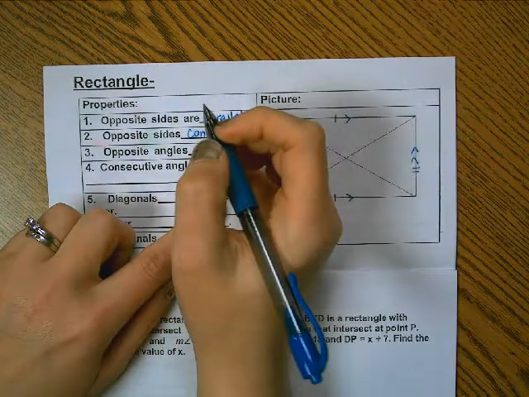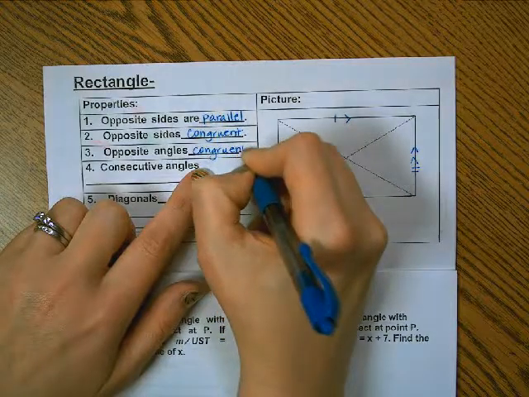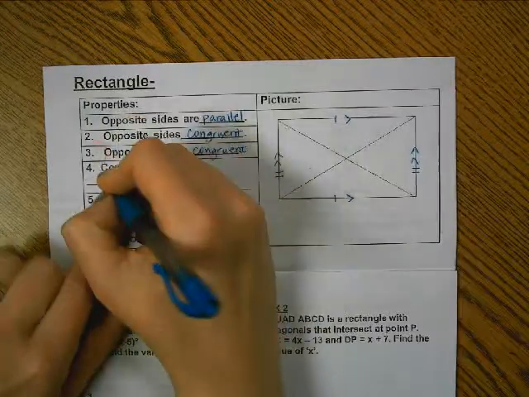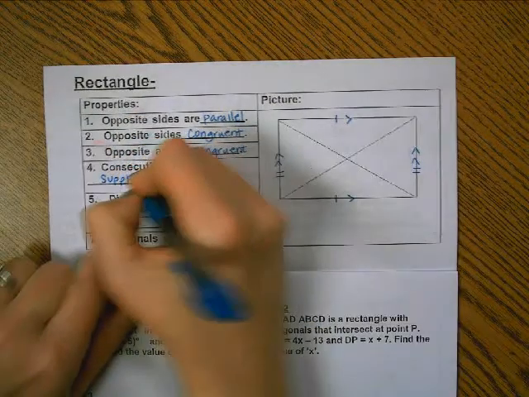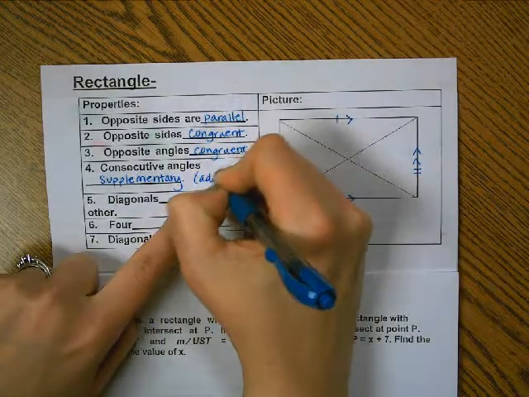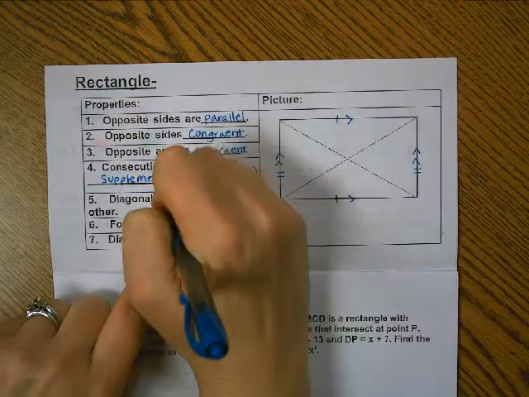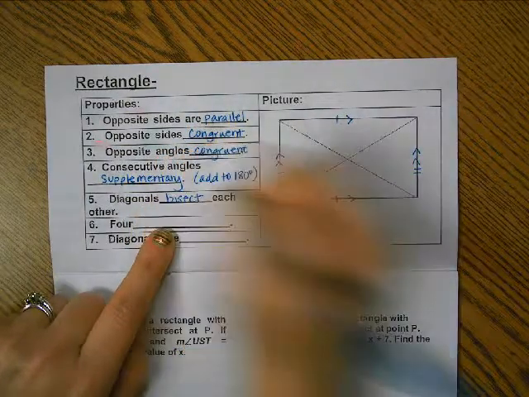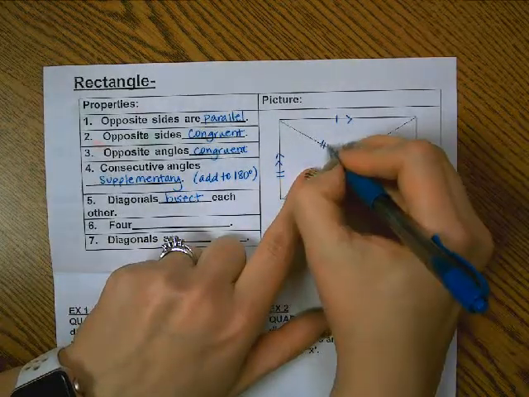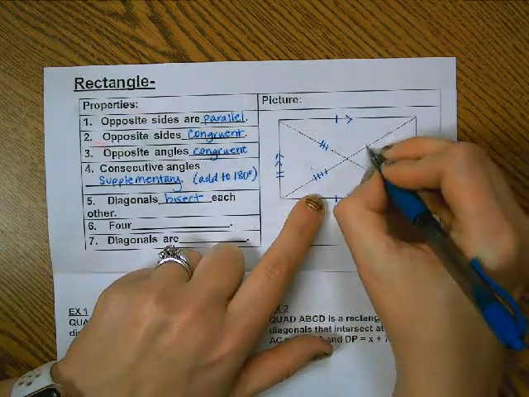Opposite angles are congruent. Okay? And consecutive angles are supplementary. That means add to 180. The diagonals will bisect each other. That means that this is congruent to this, and then this one is congruent to this one.